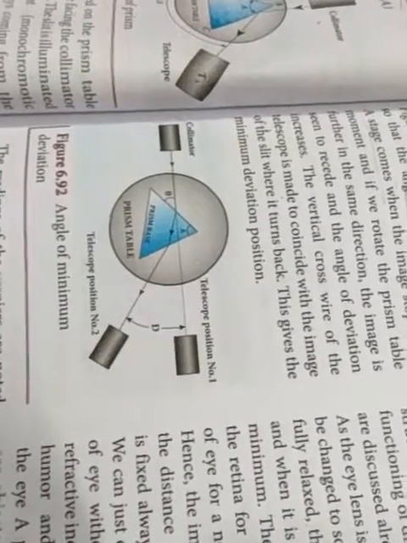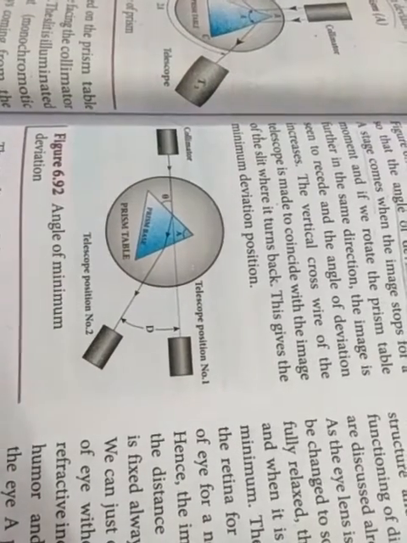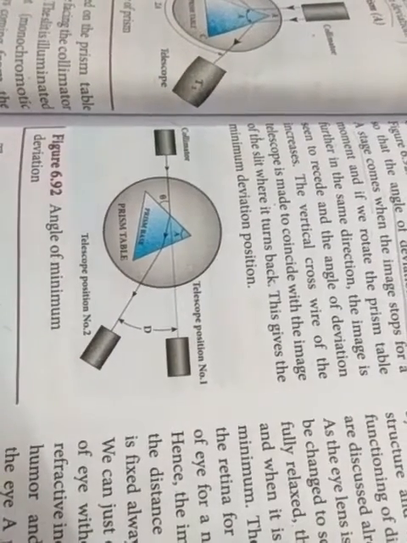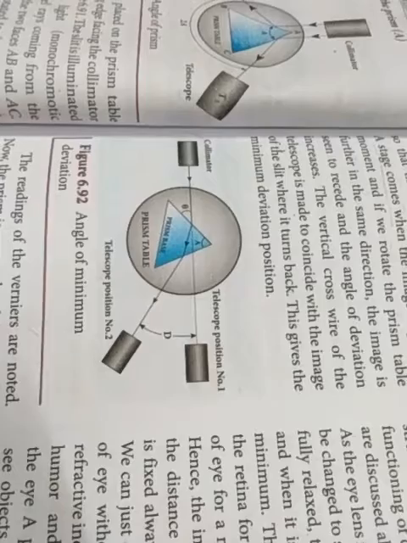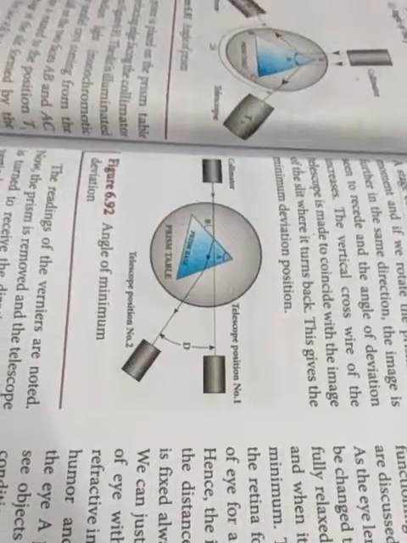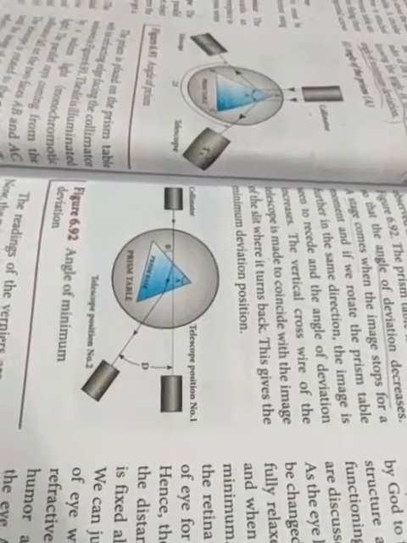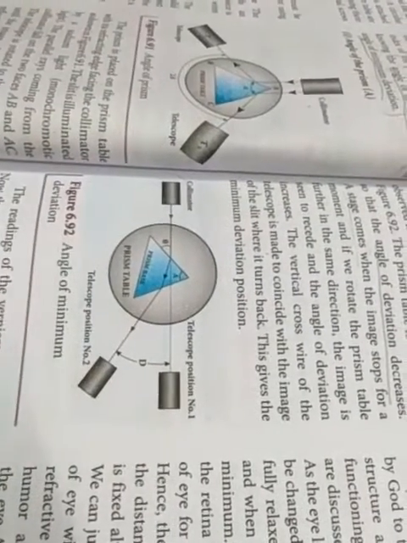When the slit image moves forward and then comes back, capture the slit at that turning position and take the reading. Note vernier A and vernier B, left side and right side, and calculate the reading.